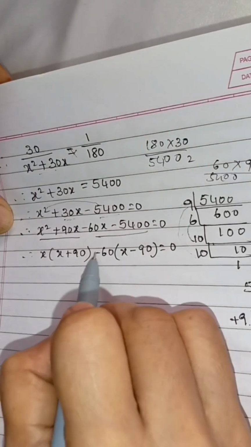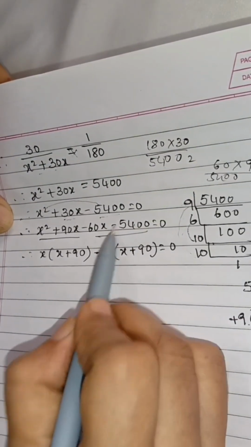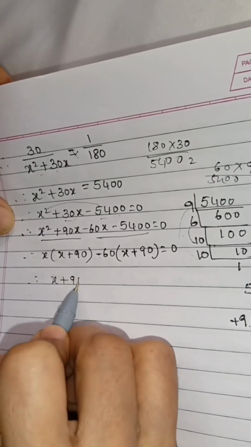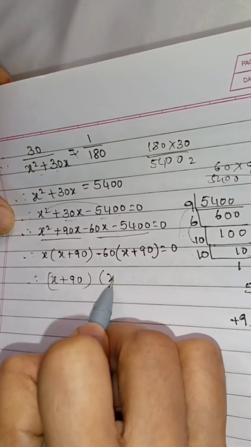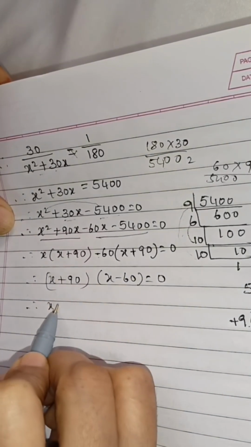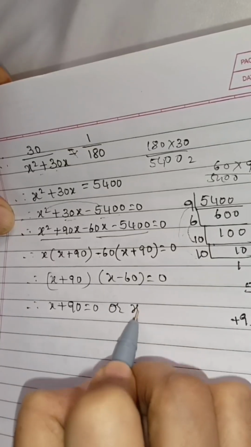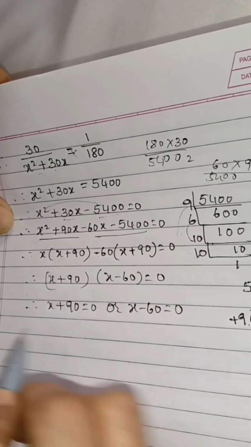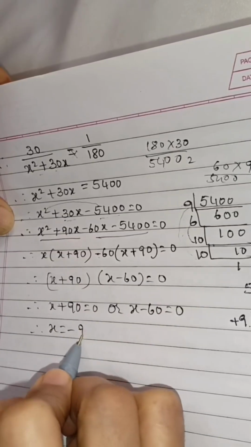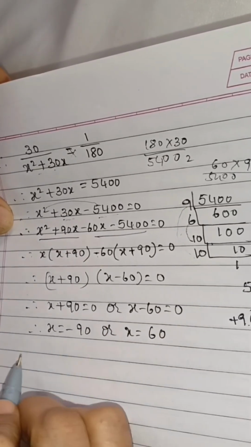Minus minus gives plus. Therefore x plus 90 and x minus 60 equal to 0. So x plus 90 is 0 or x minus 60 is 0. Therefore x is minus 90 or x is plus 60.